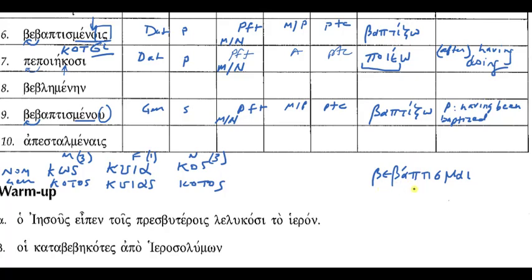So what do you do to form the perfect middle passive participle? You keep the reduplication, you drop the personal ending. If there had been any tense formatives, you drop them, but the perfect doesn't have any. So it is precisely to this that we add the menos, mene, menon. And isn't that what we've got? Bebaptismenois. Okay? So our perfect middle passive participles are using the perfect middle passive stem to form that participle. And sure enough, it's here.